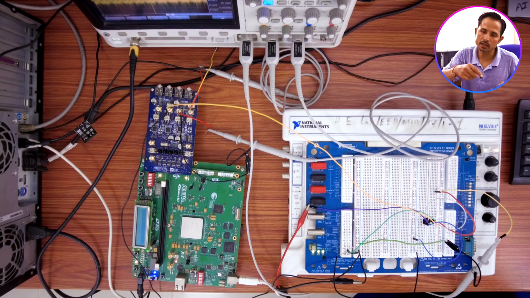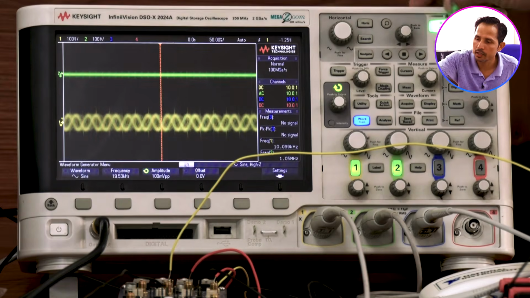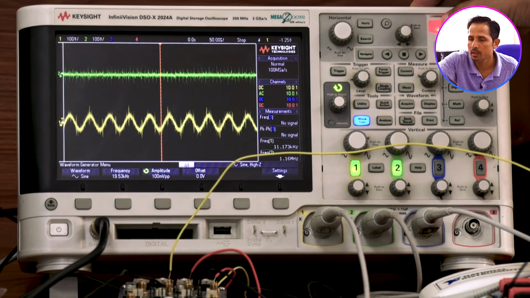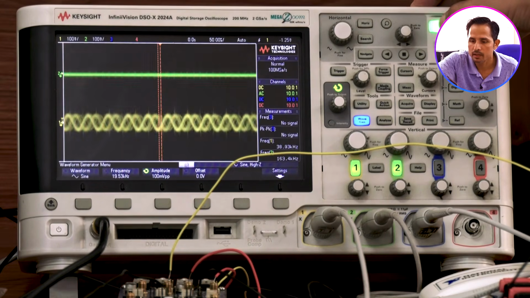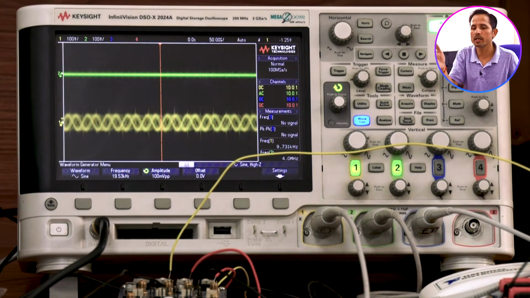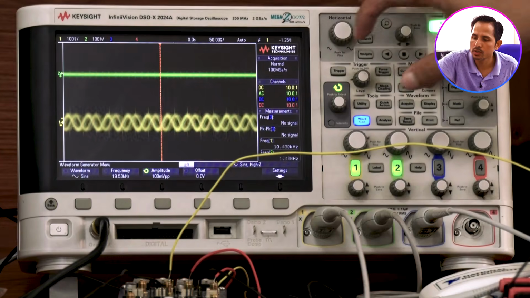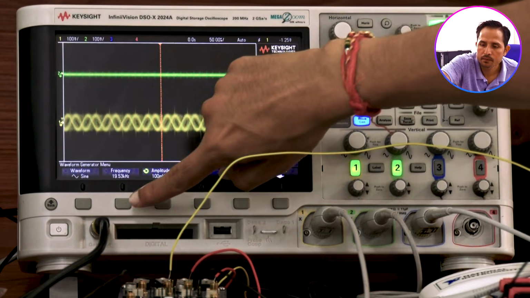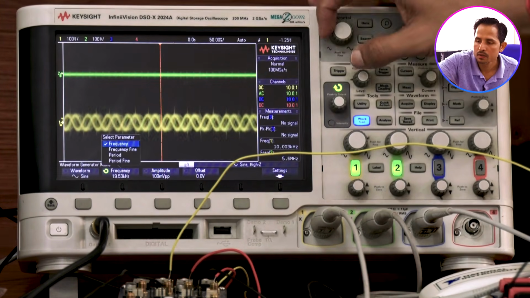We can see currently the input is 19.53, and it is able to attenuate properly. If I change the frequency to the lower or upper side, it will pass the signal, and it will attenuate only the fixed frequencies, like 19.53 and its multiples.